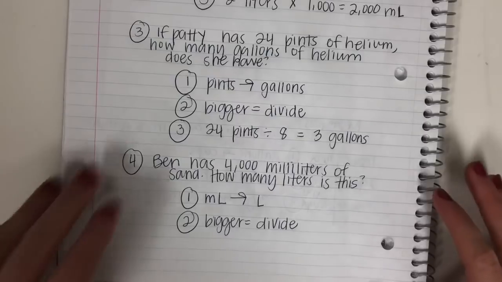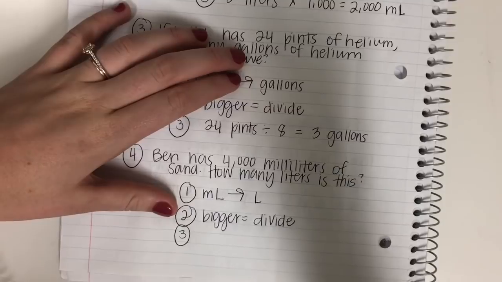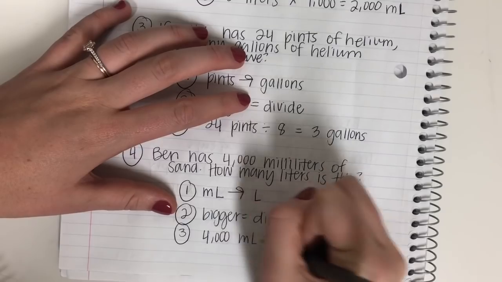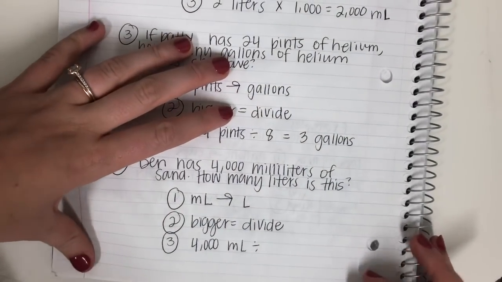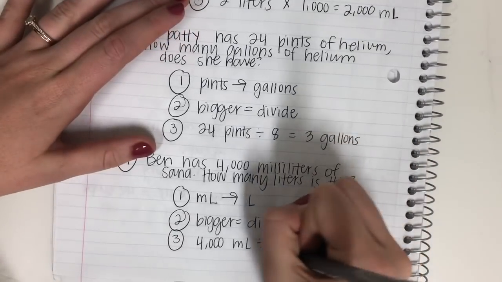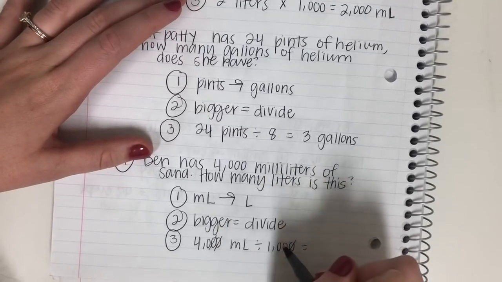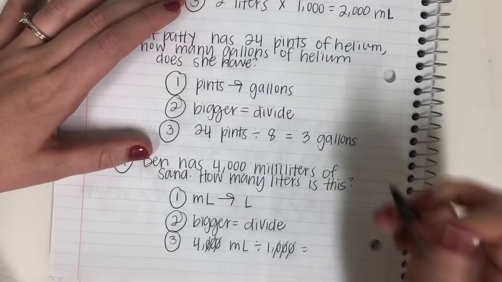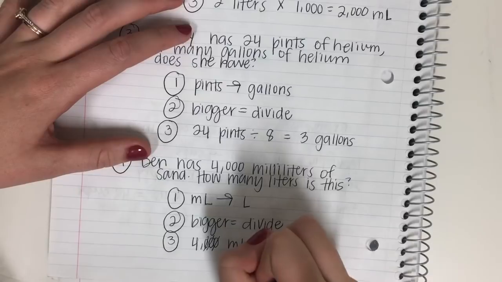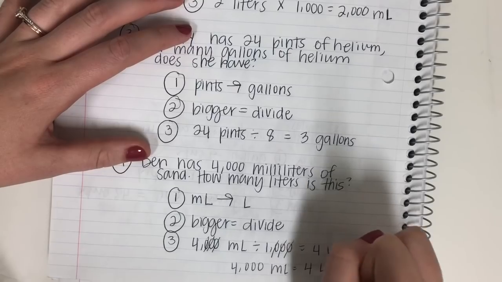So now I just need to come up with what is my conversion rate. So 4,000 milliliters divided by, well, how many milliliters are in a liter? I believe it's, yes, 1,000. Cross off my zeros when I divide. 4 divided by itself is 4. So 4 liters. So 4,000 milliliters is equal to 4 liters.